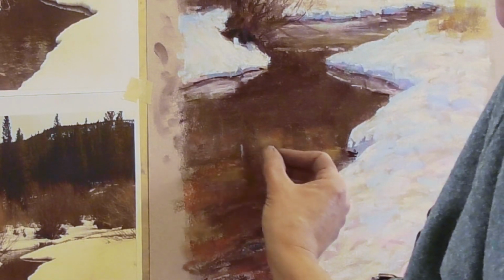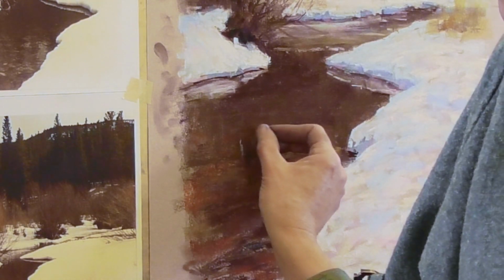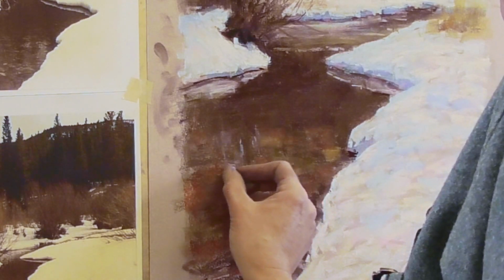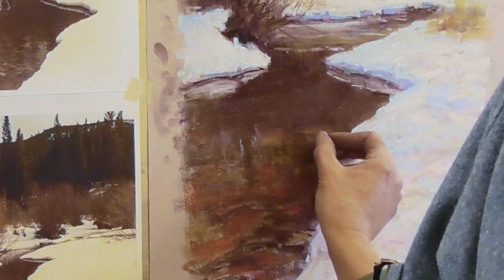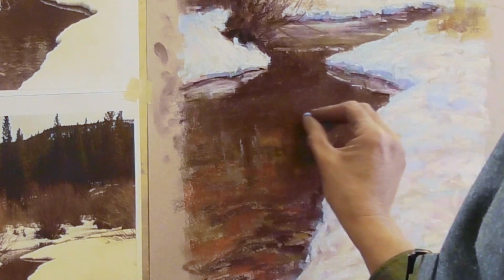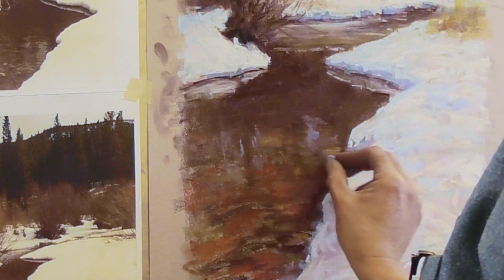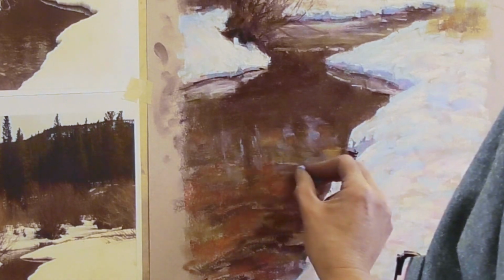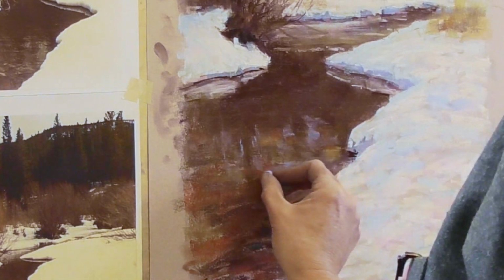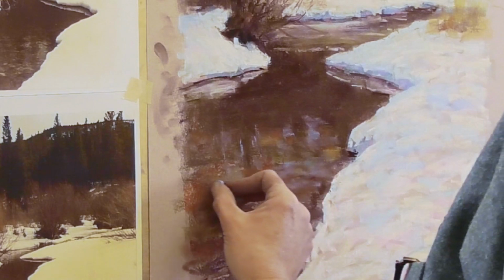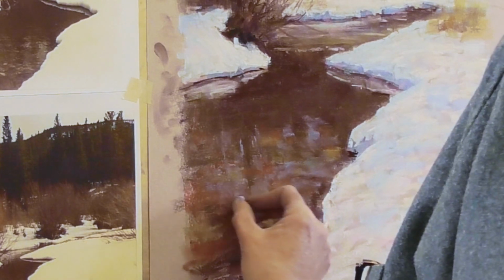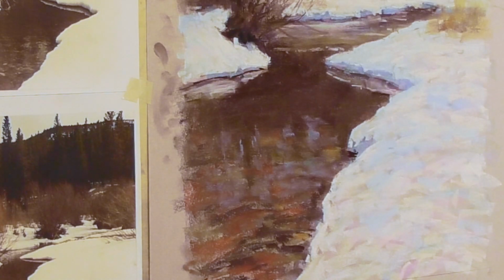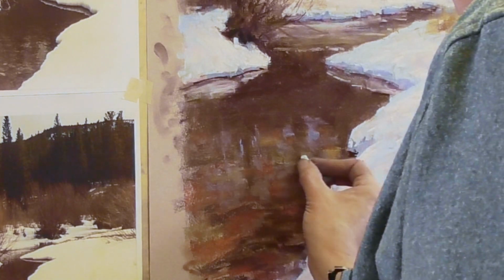Okay, so now before we call it, now is the point where I can start to indicate that slight reflection of the blue sky coming in. This really helps to give you that feeling of the water over the creek bed. Again, it's a very soft touch, but you start to feel that sky.